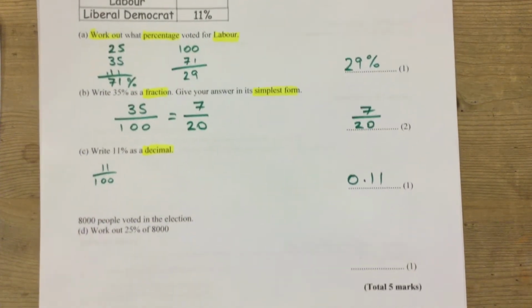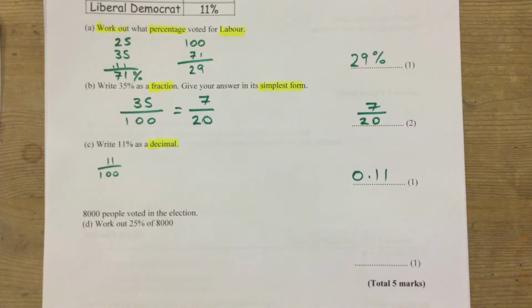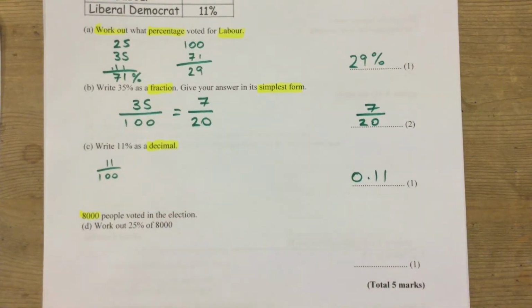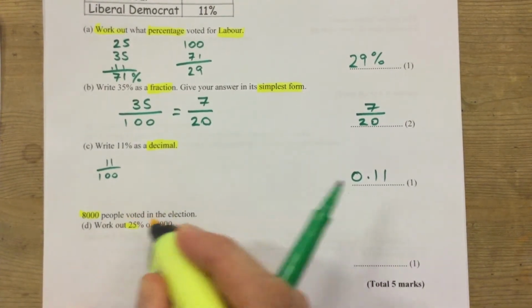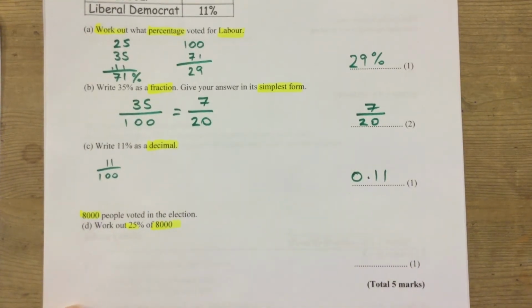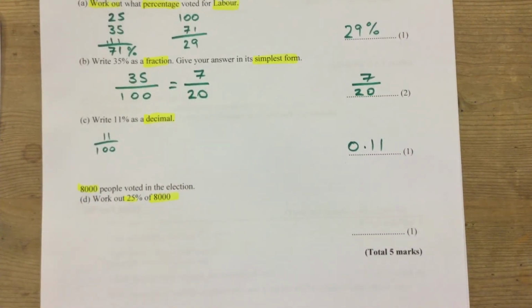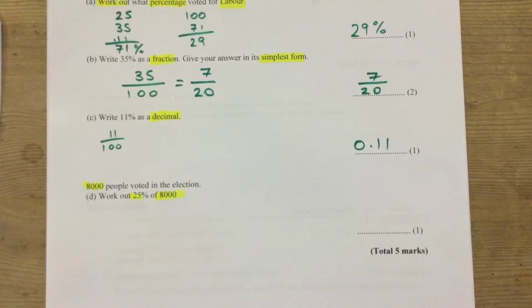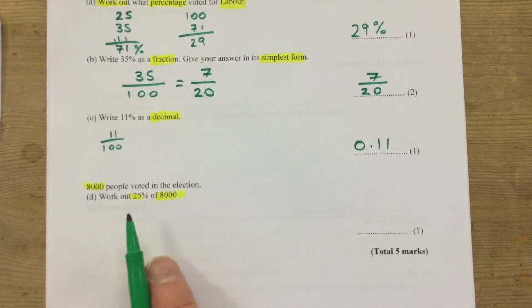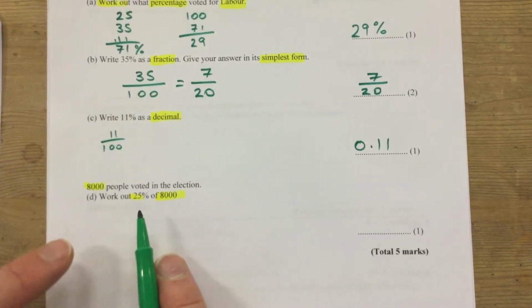And then finally, fraction or percentage of an amount. It says that 8,000 people voted in this election, and we want to work out 25% of 8,000. There's a variety of different ways to do it, so it's trying to be as efficient as possible. I know some people that will try and work out 1%. That would be an inefficient method. Same with 10%.